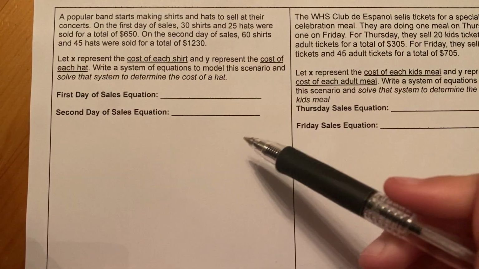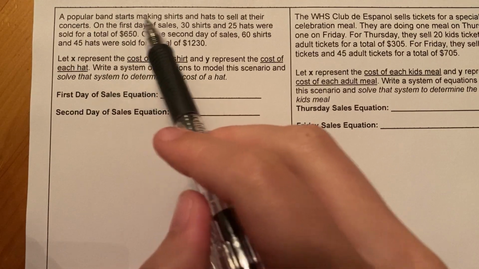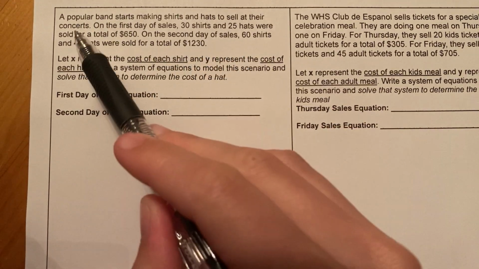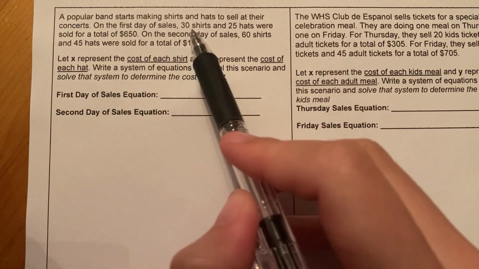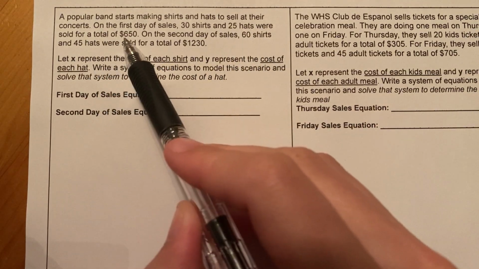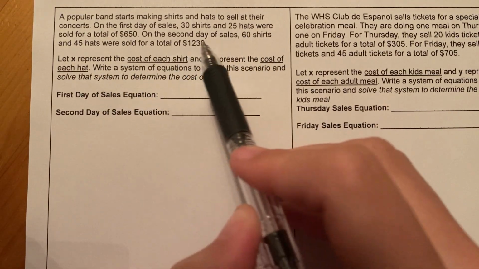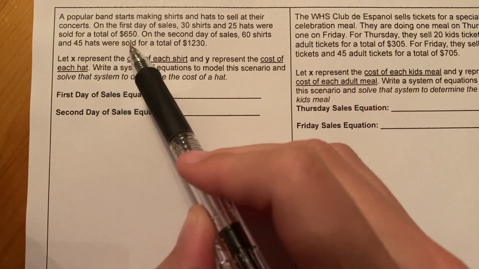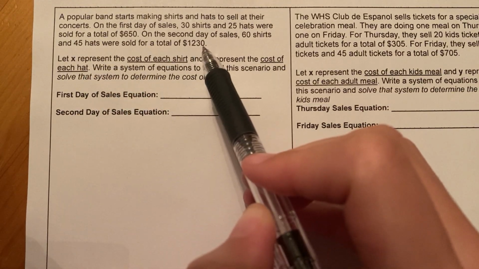All right, this is a long problem. Let's read carefully. A popular band starts making shirts and hats to sell at their concerts. On the first day of sales, 30 shirts and 25 hats were sold for a total of $650. On the second day of sales, 60 shirts and 45 hats were sold for a total of $1,230.